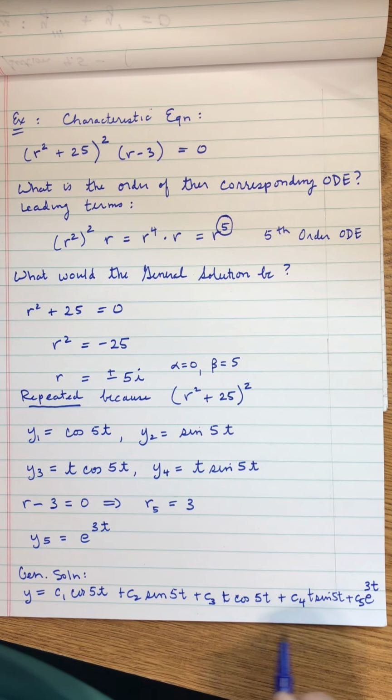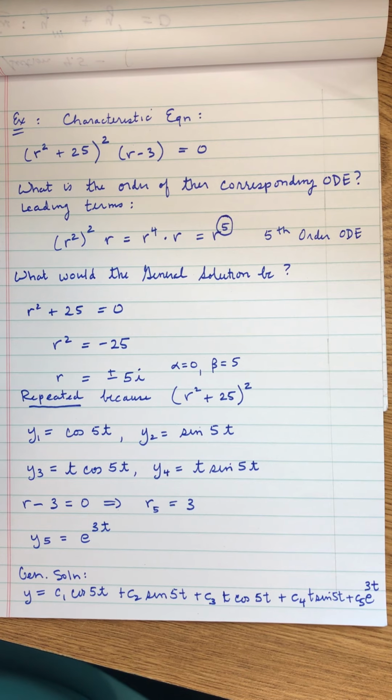There it is. All right. We can do one more example like that.